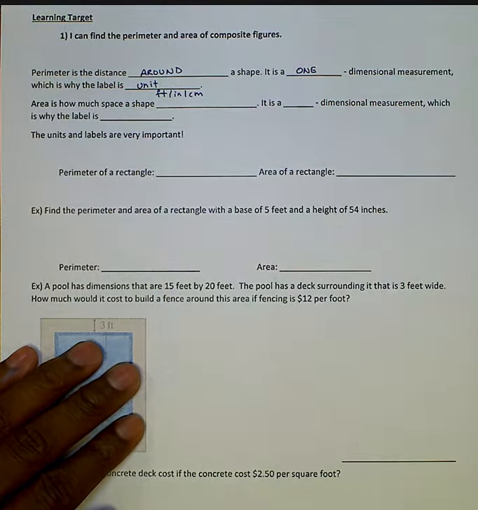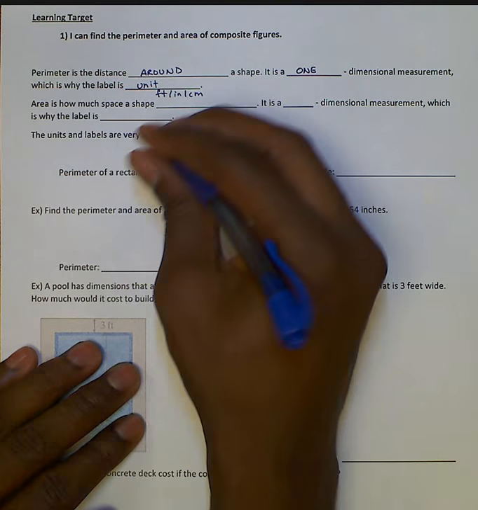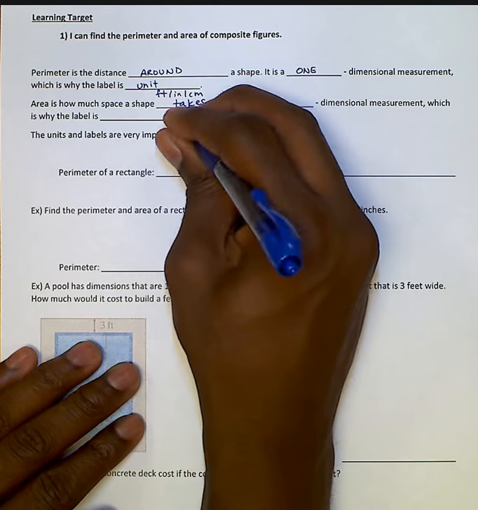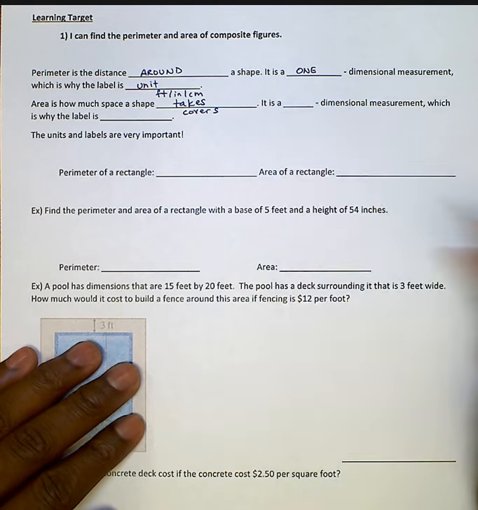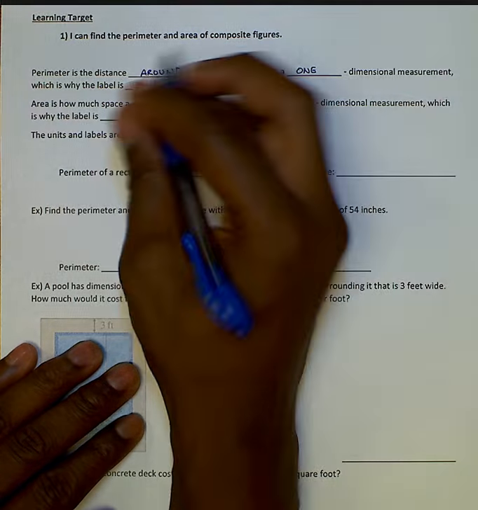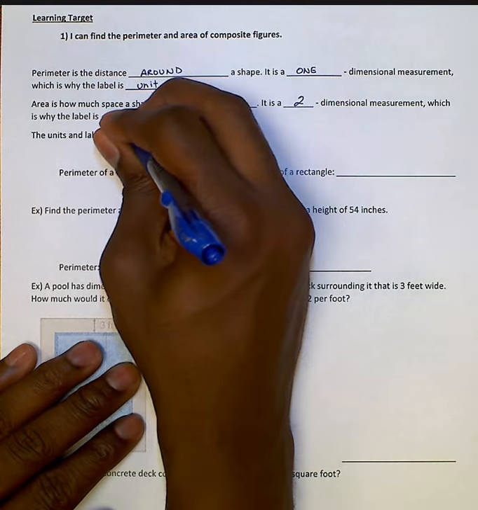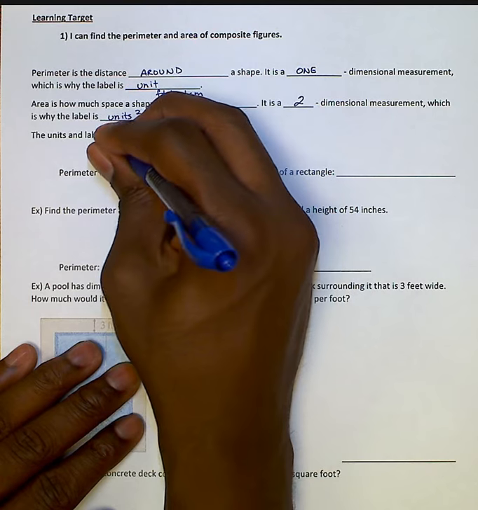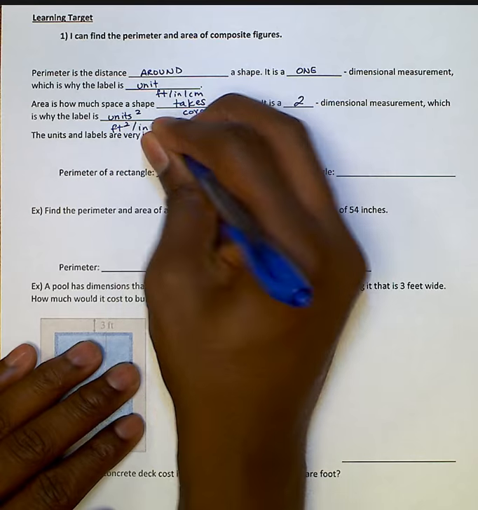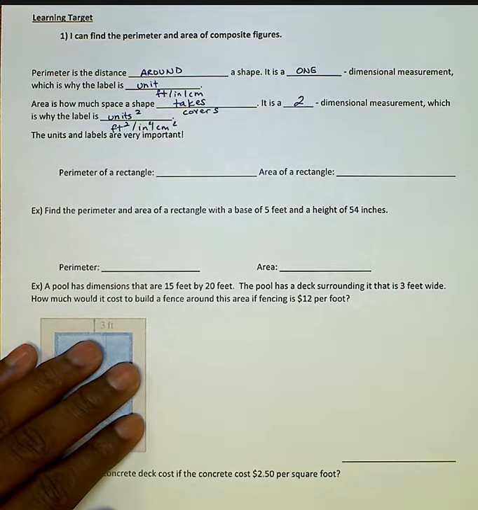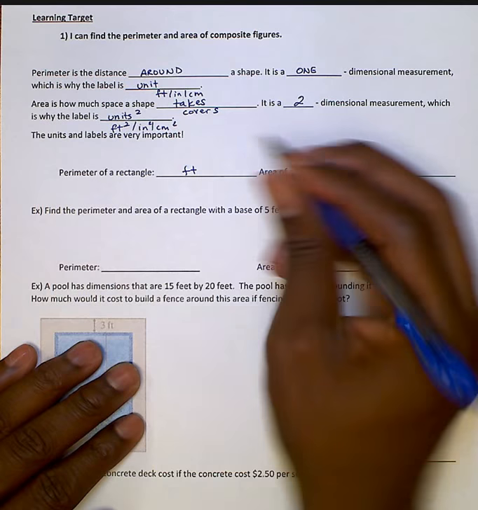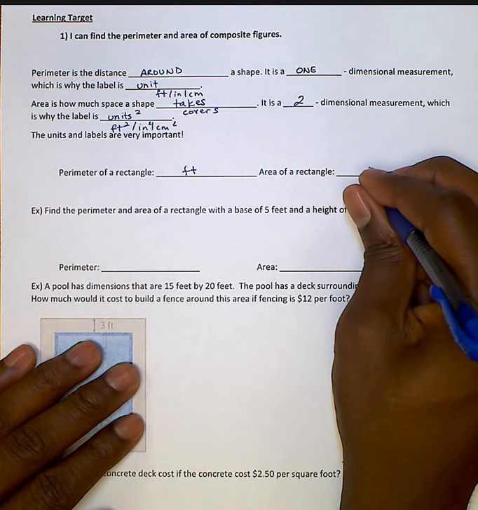Area is how much space a shape takes or covers. Either way, it is a two-dimensional measurement, which is why the label is unit squared. Okay, we'll say feet squared, inches squared, centimeters squared. The units are very important. So the perimeter of a triangle, feet. Area of a rectangle, feet squared.